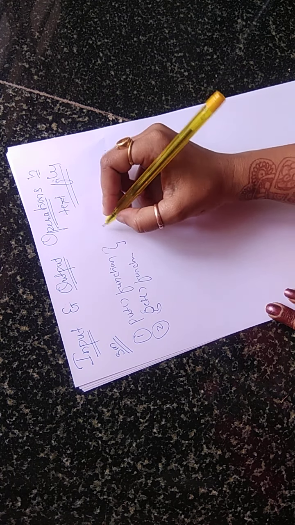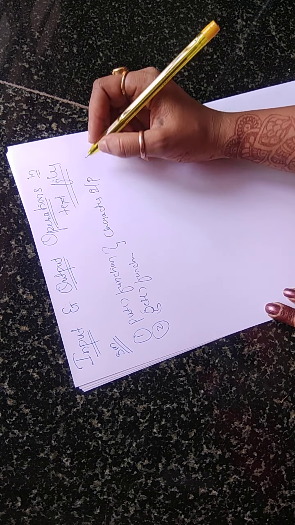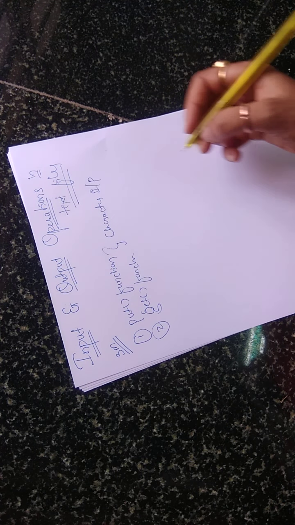These both relate to character input output operations.